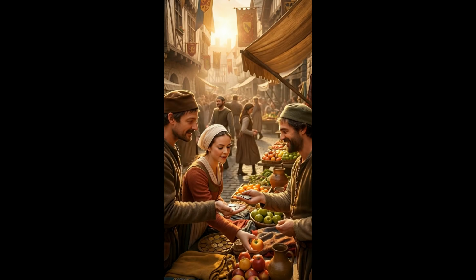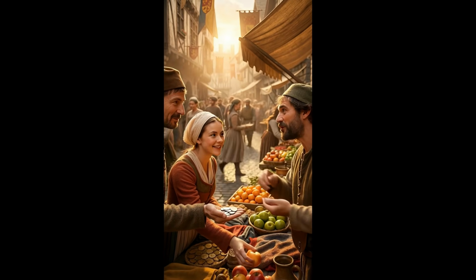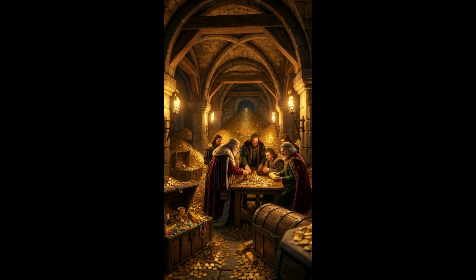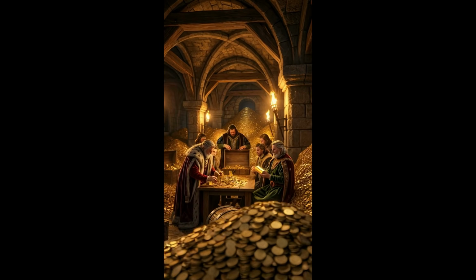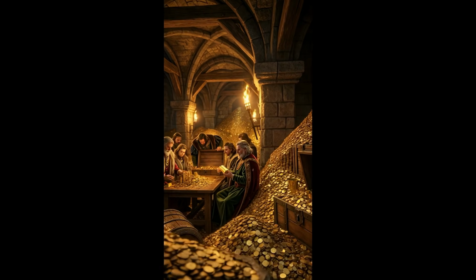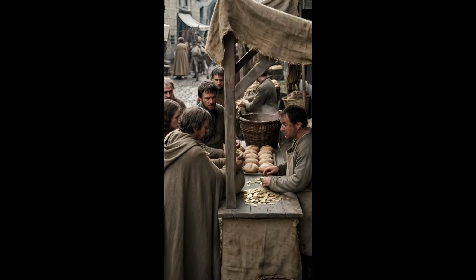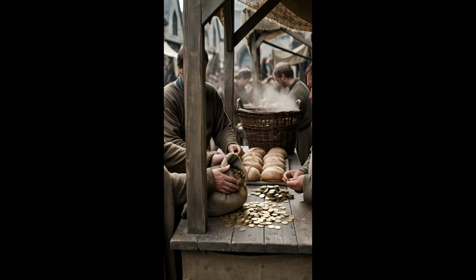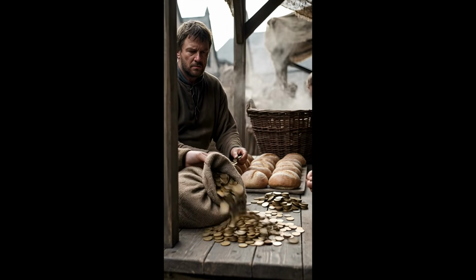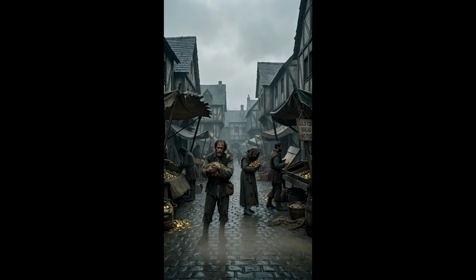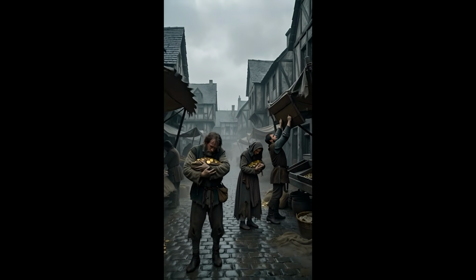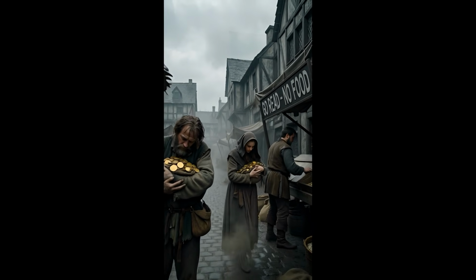At first, the kingdom celebrated. Markets exploded with wealth, merchants doubled their prices, and nobles filled entire vaults with glittering stacks of coins. Gold became so common that citizens carried bags of it just to buy bread. But the king refused to stop. Within a few years, gold lost its value completely. Food became impossible to afford.